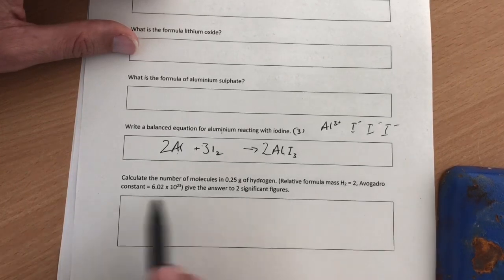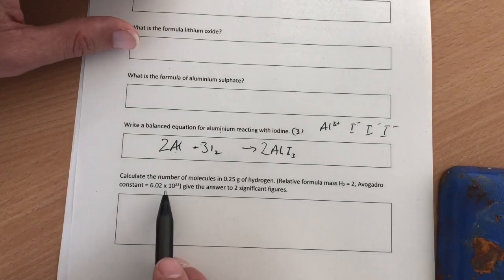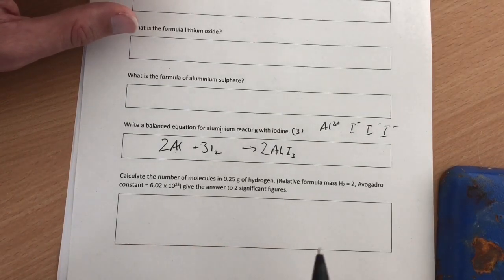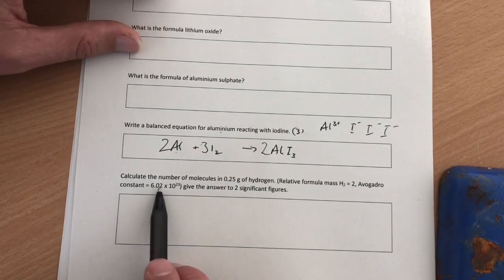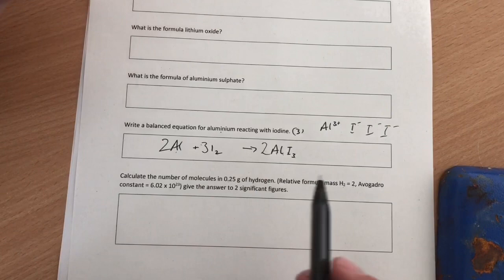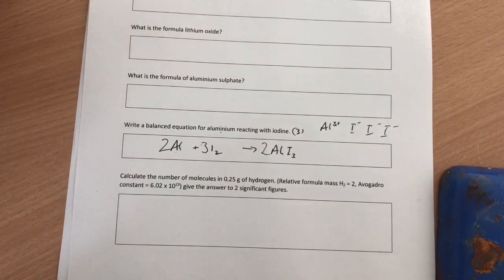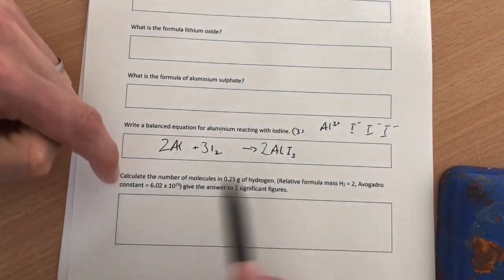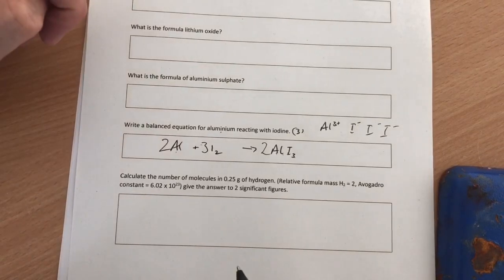We're also given this Avogadro constant. The Avogadro constant is just the name that's given to a number, and that number is 6.02 times 10 to the 23. It's a very big number, and that confuses lots of people. I always say to classes, just think of it like a dozen. A dozen is 12, obviously, and a dozen is the name given to the number 12. Well, the Avogadro constant is the name given to this number here.